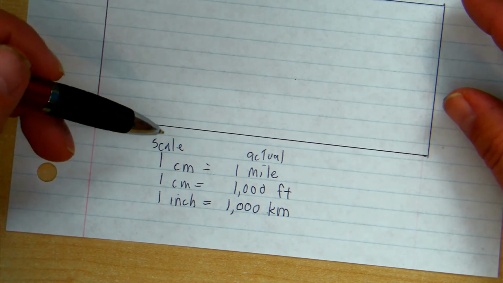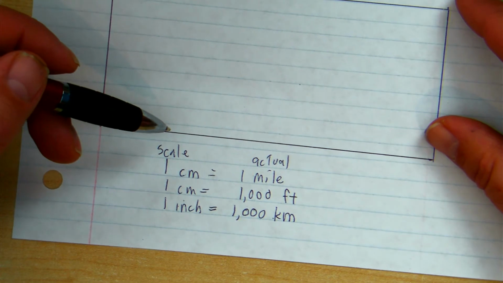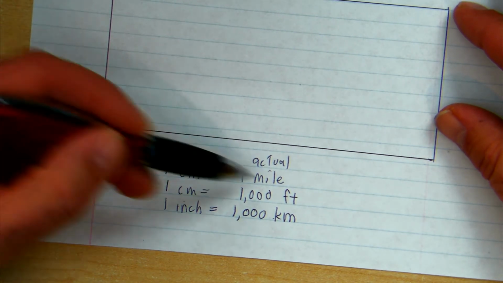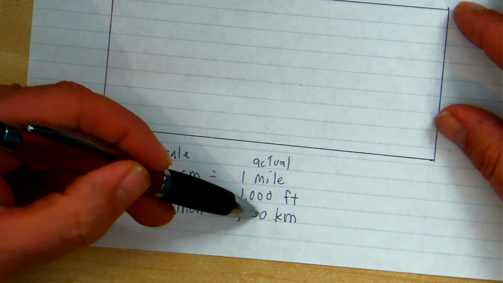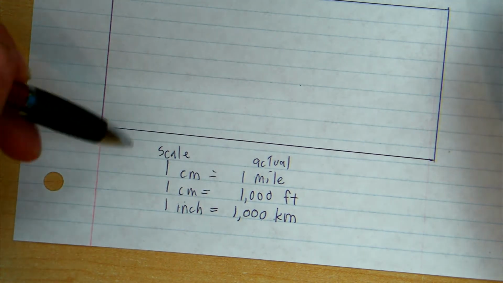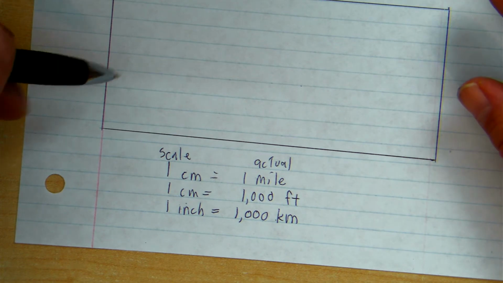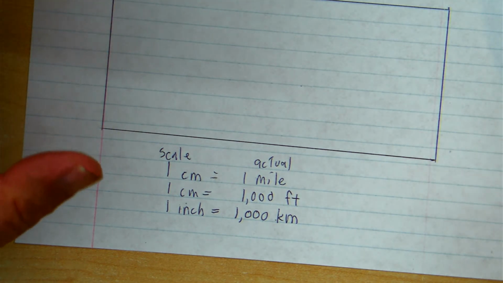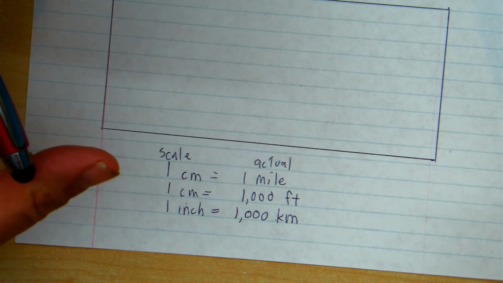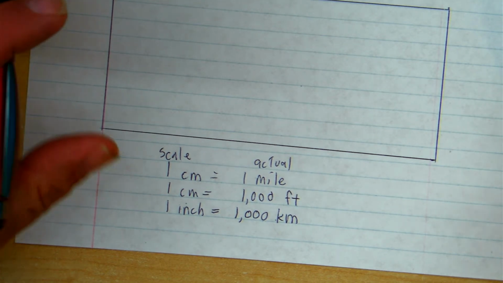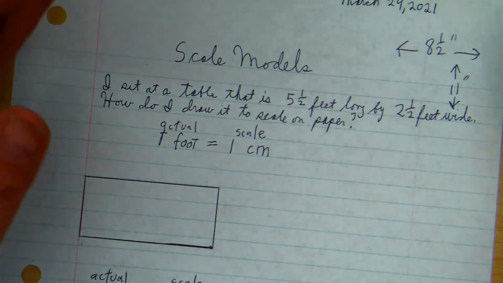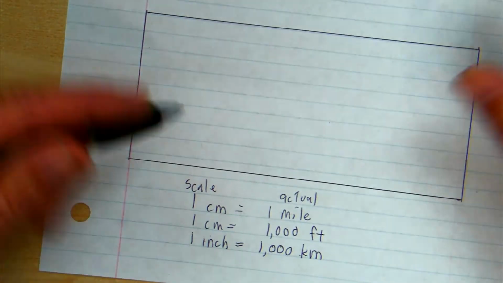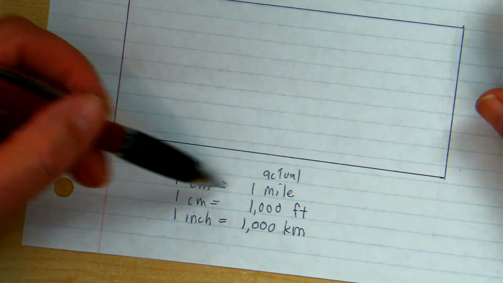You'll need a calculator pretty much all the time. Here I've mixed them, metric units to English unit to metric unit. I'm not going to forbid you from doing that, but try to visualize what you want to create, how much room you have to work with, and let that guide you for establishing what scale you want to use.